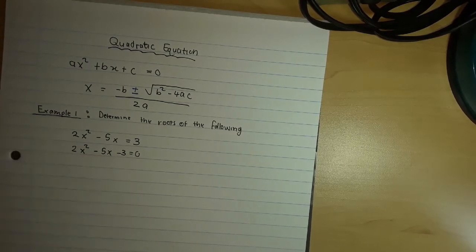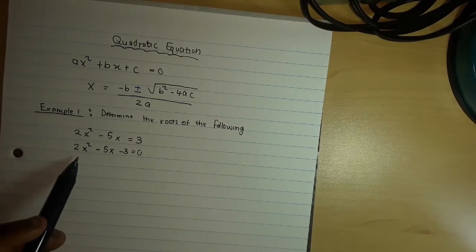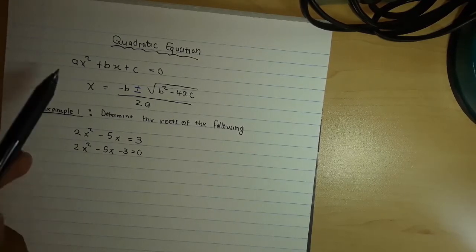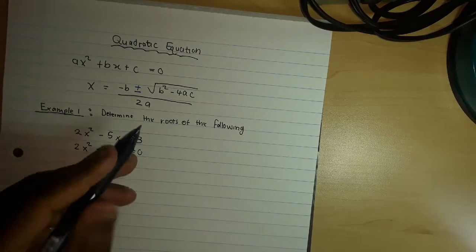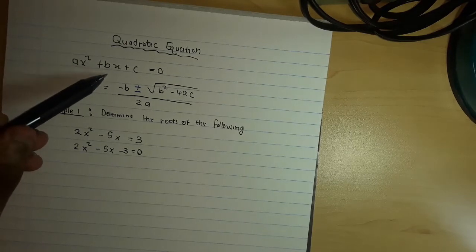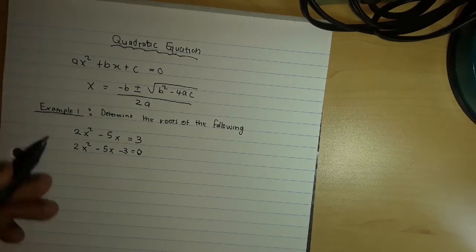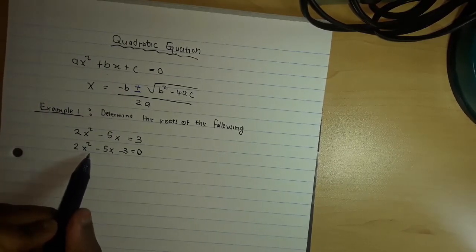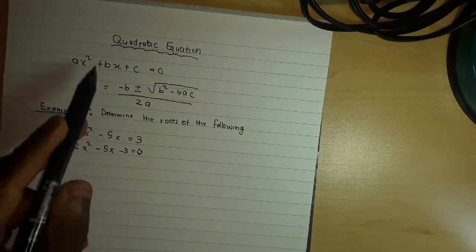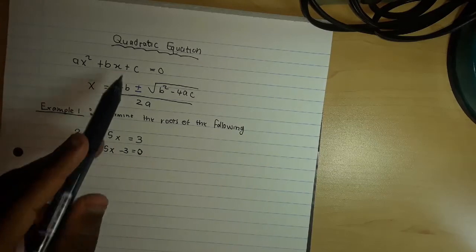Notice that it's something we often need to do, to have the equation written in standard form, because we want to achieve a 0 on this side. This is the standard form as defined previously: ax squared plus bx plus c equals 0. Here we have 2x squared, so 2 is a, b is minus 5, and c is minus 3. We can write that down.